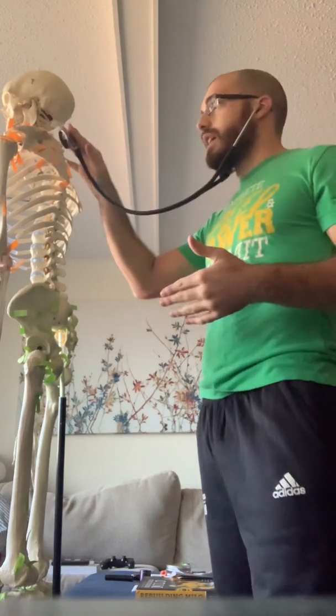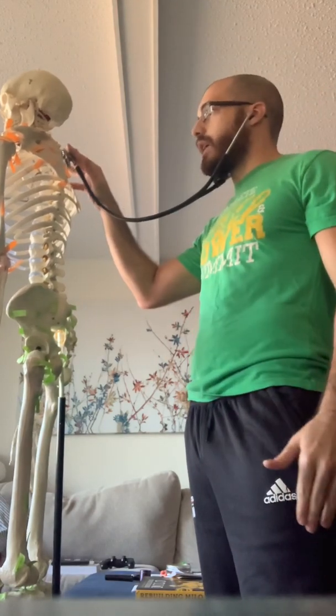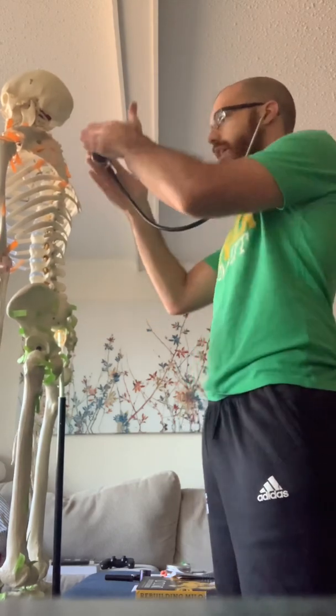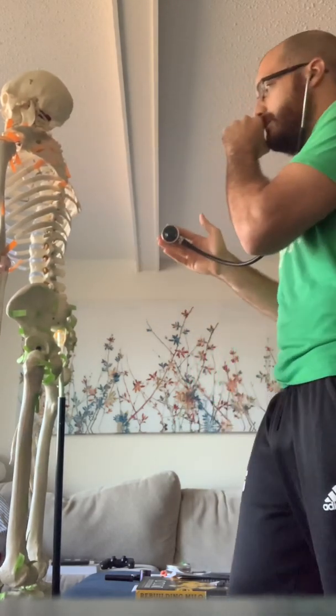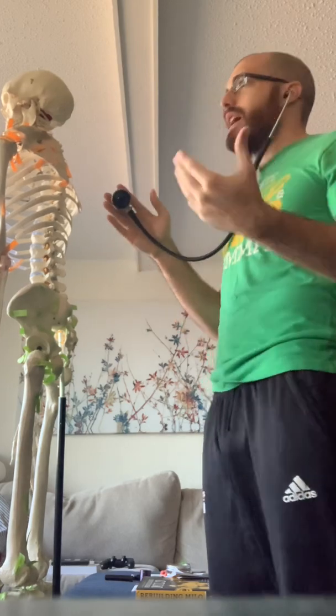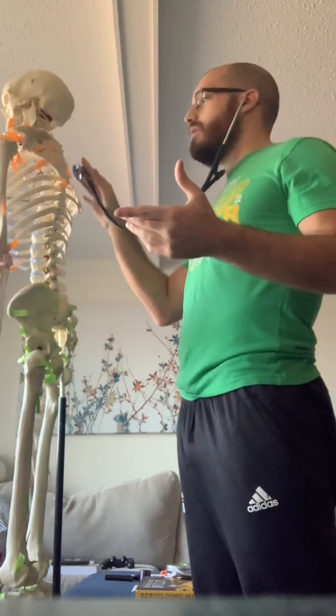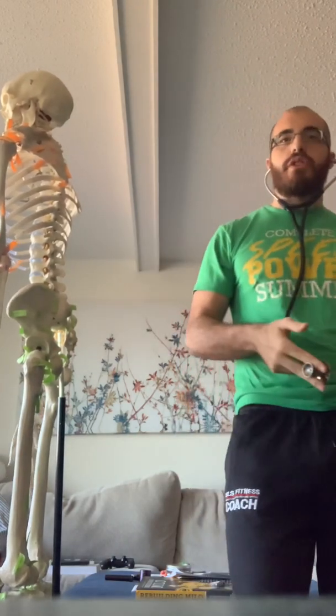Then I'm going to have them say E for egophony. Again, 8 to 10 areas down the mid-thoracic. And then the last one, I'm going to have them whisper blue moon, again in those 8 to 10 areas in the ladder formation.